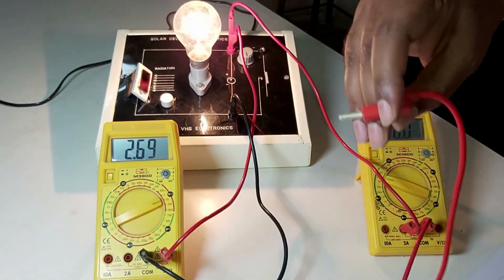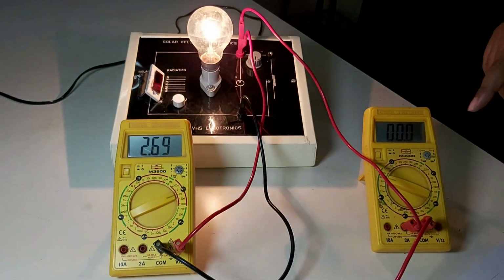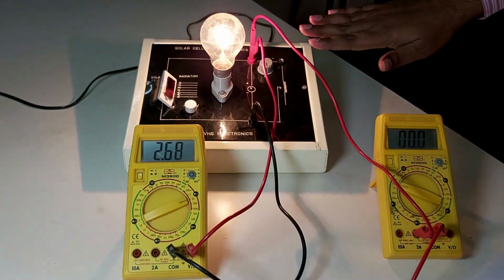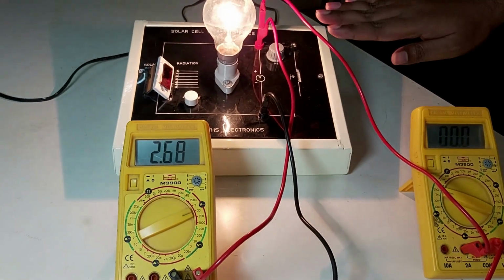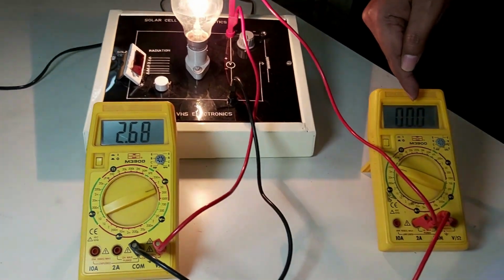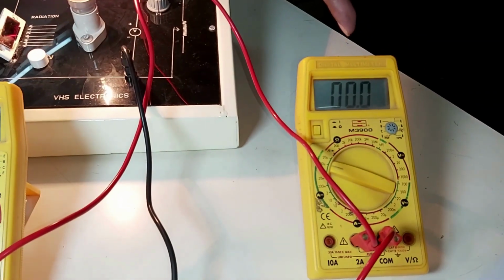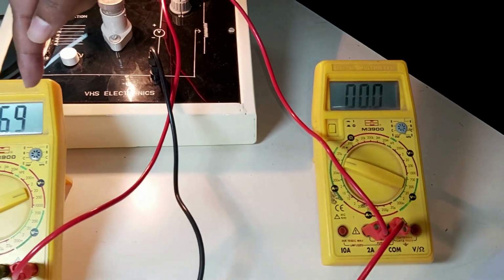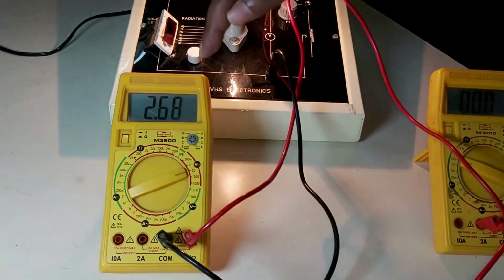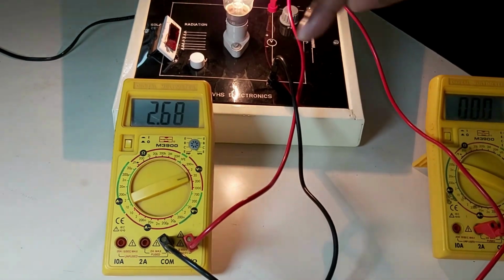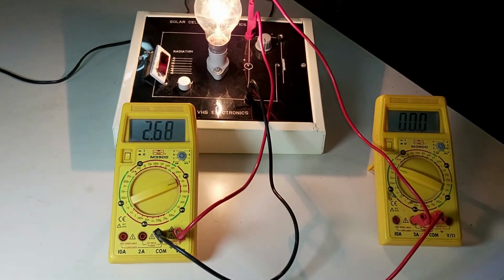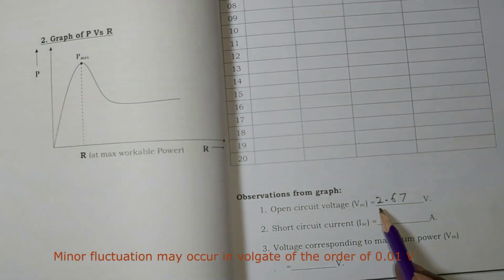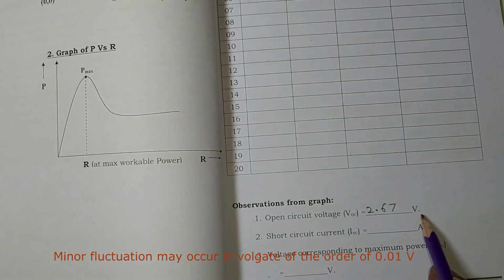Now I have opened this circuit. The circuit is disconnected. Therefore resistance is infinite, and when the resistance is infinite, current will be 0 and voltage will be highest. So this voltage is called the open circuit voltage. Now open circuit voltage is 2.68 volts. So open circuit voltage is 2.67 volts.